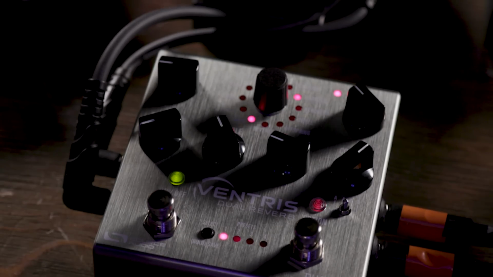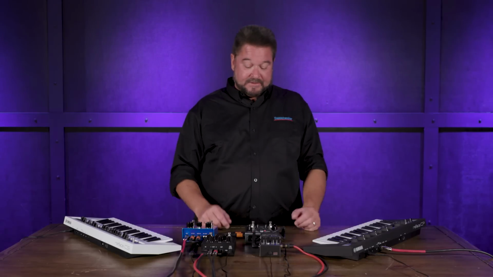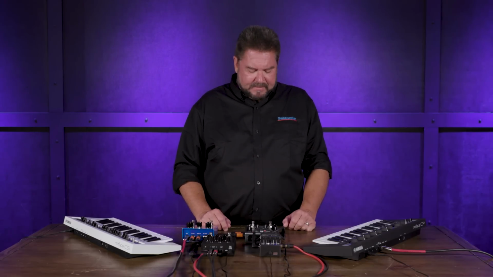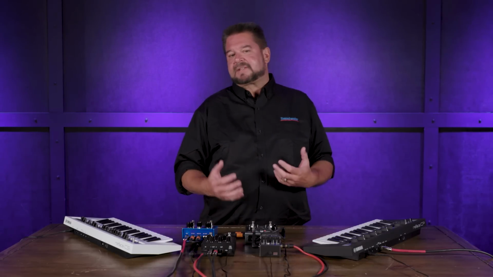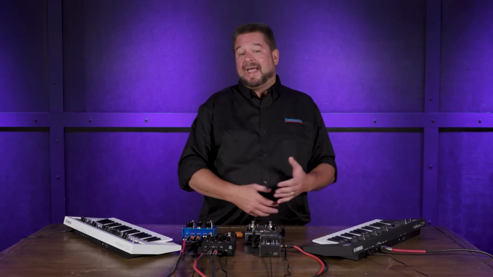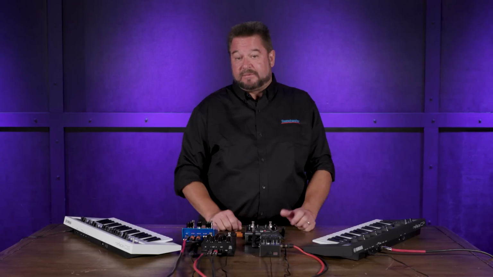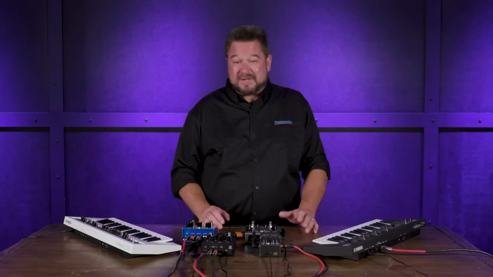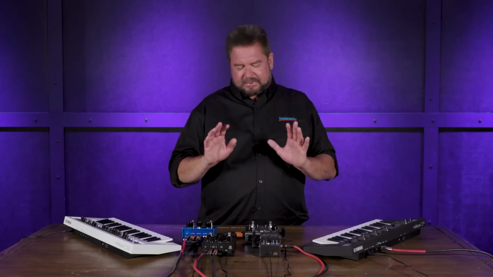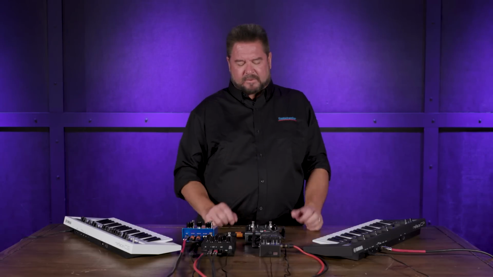Okay, so now I'm going to use the Ventris Dual Reverb by Source Audio. I really love this reverb. I use it a lot, in particular because of how flexible it is with many, many different engine types, as well as everything being able to be controlled by MIDI. There are 4 presets you can get to from the front panel, 128 presets you can get from MIDI, plus you can use expression pedal or control voltage to control whatever parameter you want.